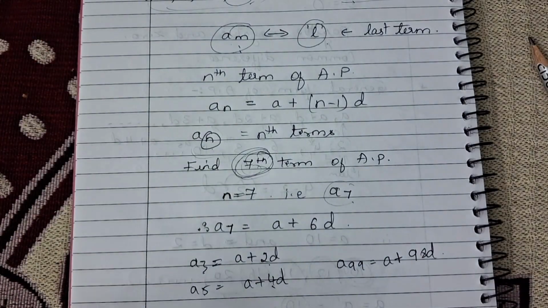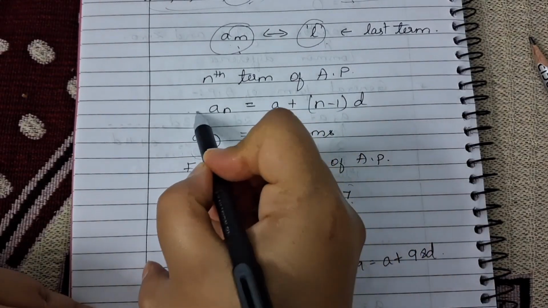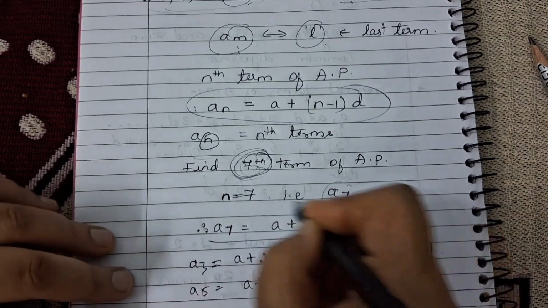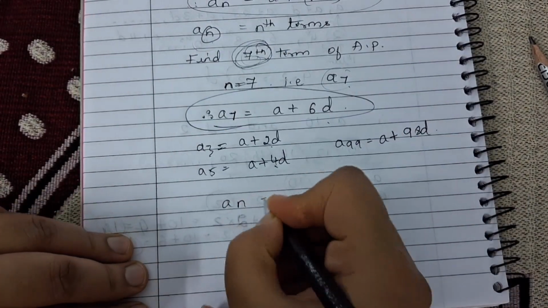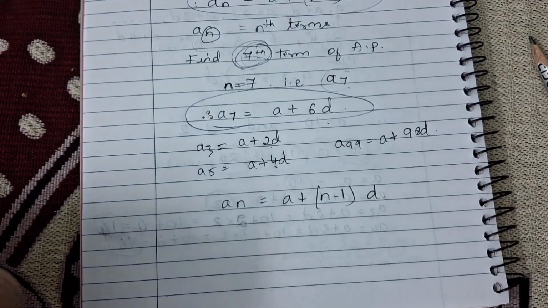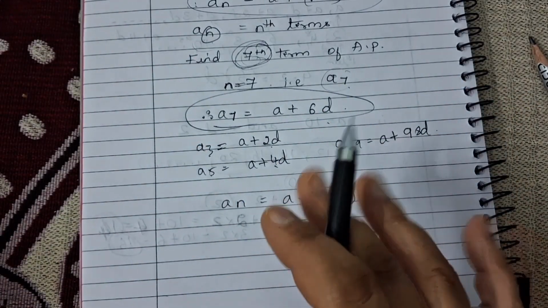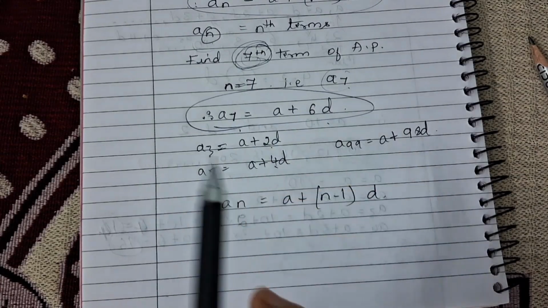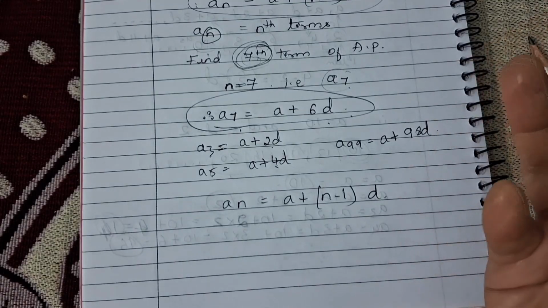Now I will explain how it comes in the formula method. In this formula AN, I will tell you how we find it, but the answer will be the same. See here, what is the formula? AN equal to A plus n minus 1 of D, right? This is the general form. This is the easiest and shortest method to find the nth term. You can use this method for MCQs and 1 mark questions.